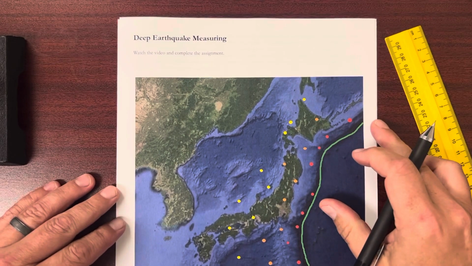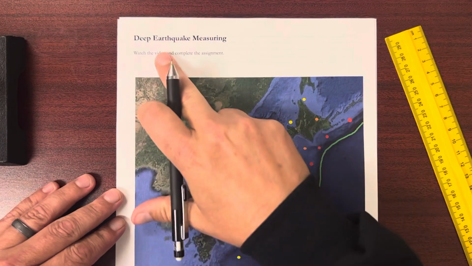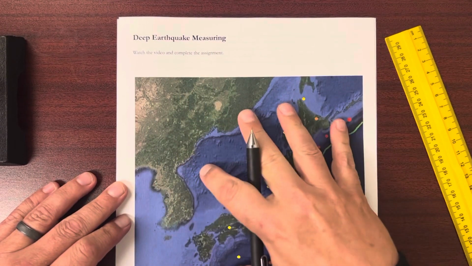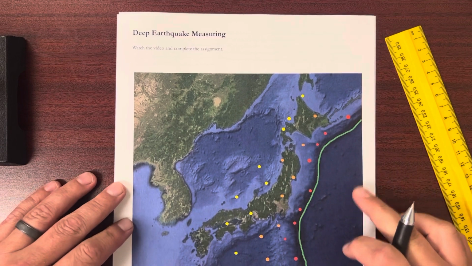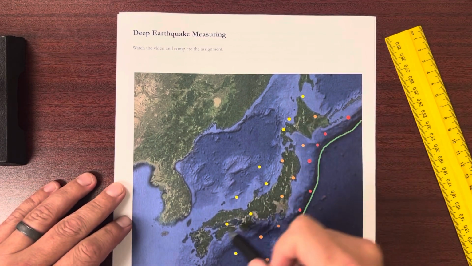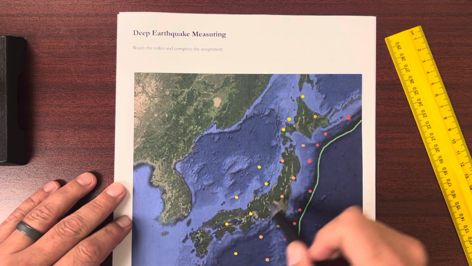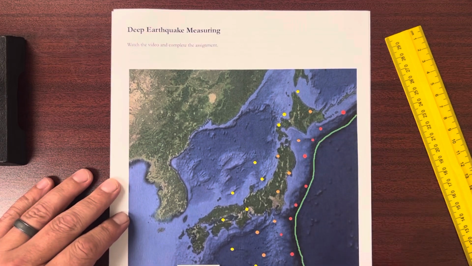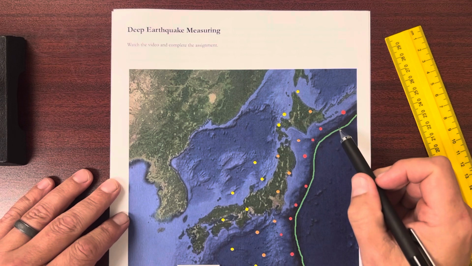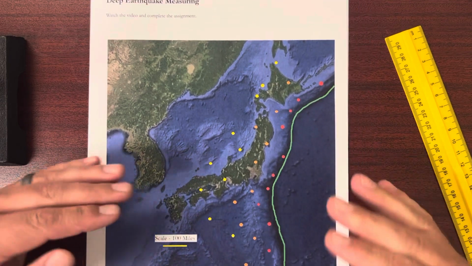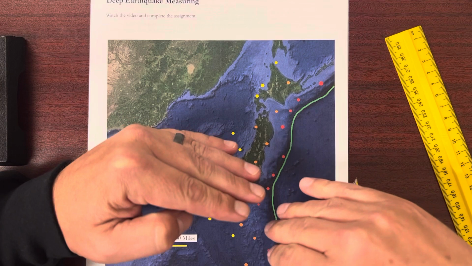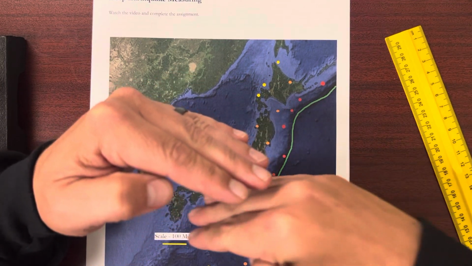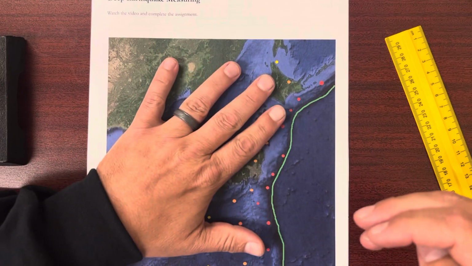Hello, I'm going to go over this worksheet with you, Deep Earthquake Measuring. What you see here is a map, just from Google Maps. These are the Japanese islands, and off the coast of Japan you have this trench. This is where two plates are meeting and one plate is going under the other one. So this plate on the right is actually subducting underneath the one on the left.